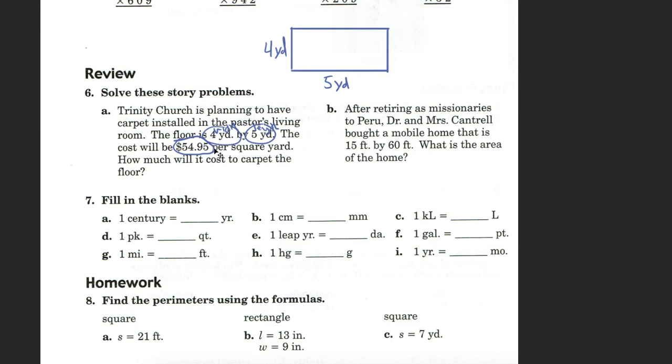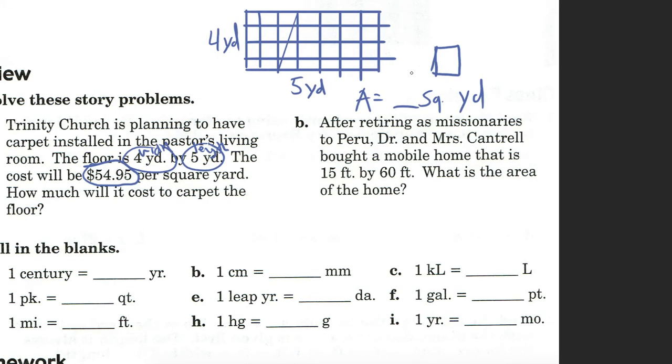The cost would be, so you gotta figure out, first, how many square yards do you need in order to completely fill this floor here with carpet. How many of these square yards do you need? And so figure that out. Once you figure out what the area is, how many square yards, you need to multiply that number by how much it costs for them to just buy 1 square yard.